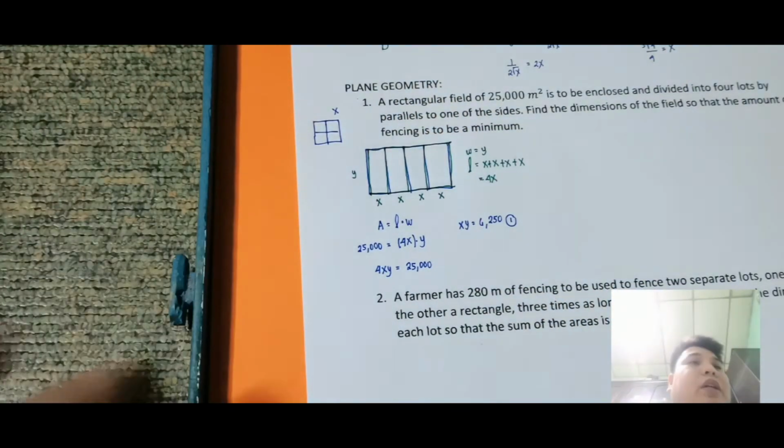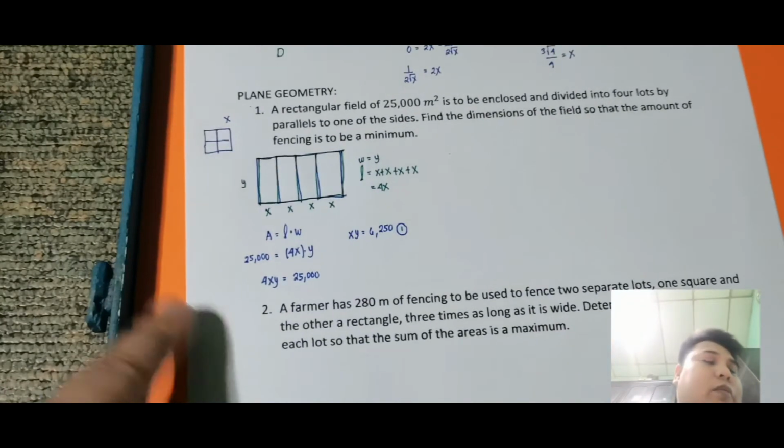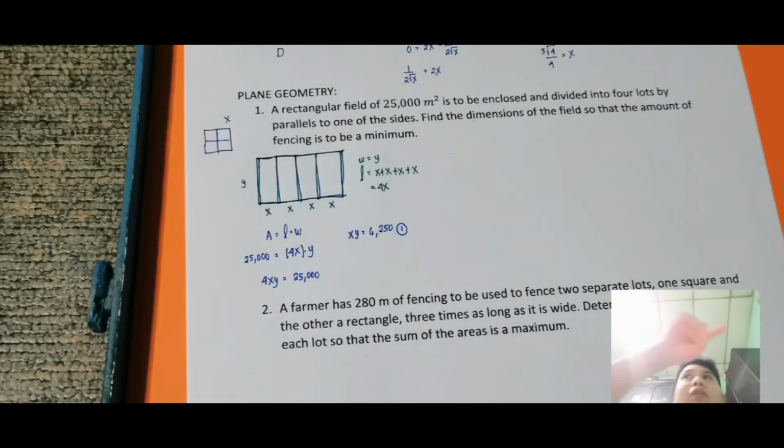Okay, kasi i-consider natin lahat yan. So, meaning, paano ba kunin ang bakod? Ang bakod meaning yung perimeter. Okay, again, yung bakod natin is something na perimeter kasi siya yung outside o yung line, yung distance ng mga lines dun sa ating figure.